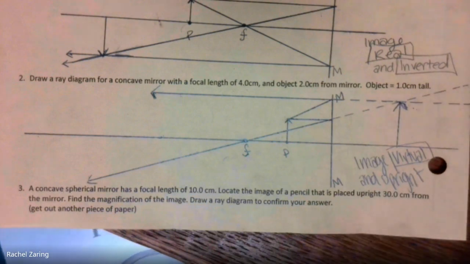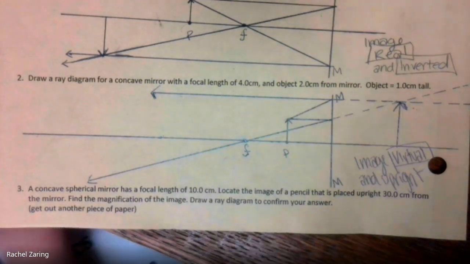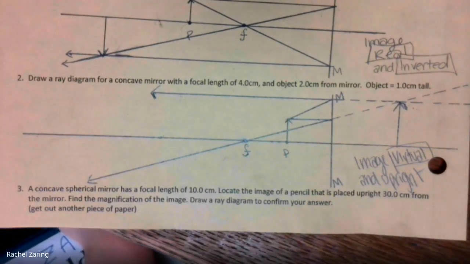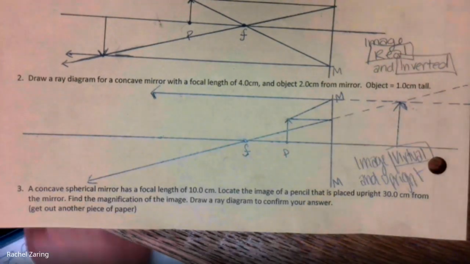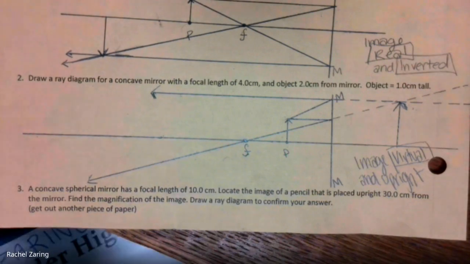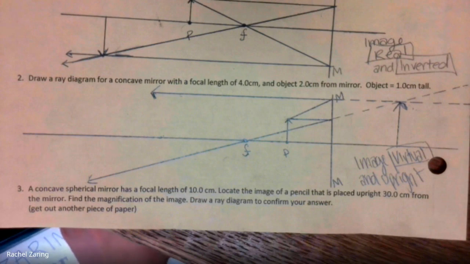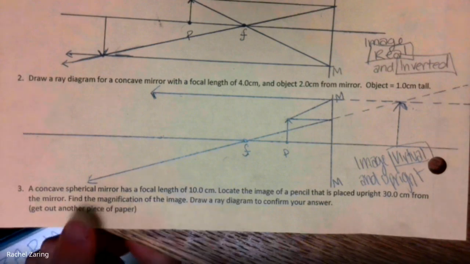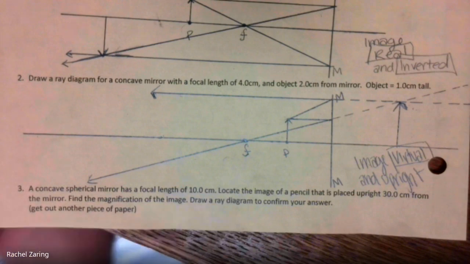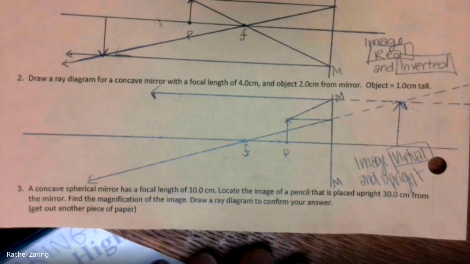So this is putting together everything that we've learned in this lesson video. Not only are you going to be drawing a ray diagram as we saw in these past 2 examples, you're also going to be using the equations that we use at the top of this page, the mirror equation and the equation for magnification, to answer things like finding the magnification of the image. So you're going to do this on your own piece of paper. One last hint before I give you some time to do this.